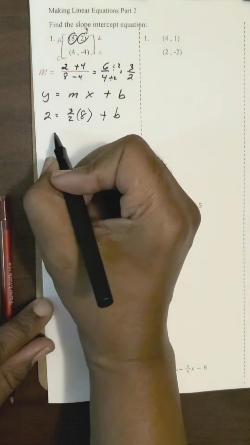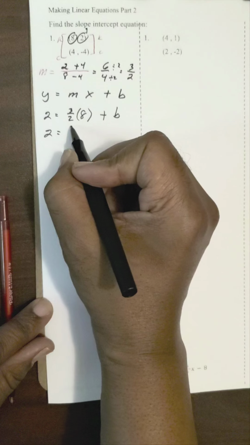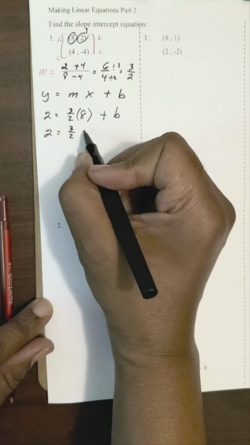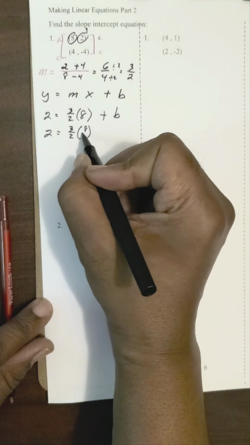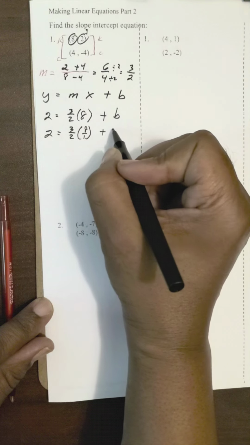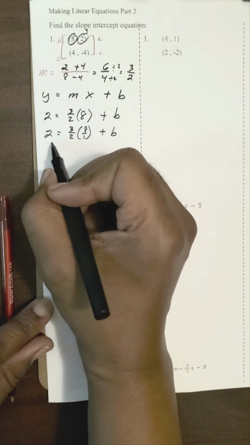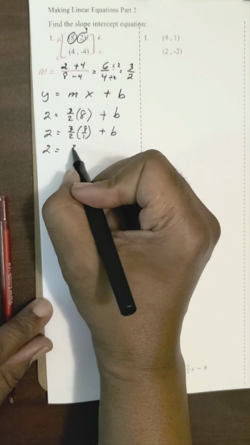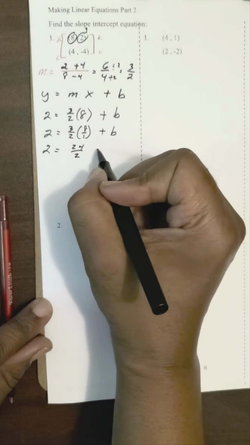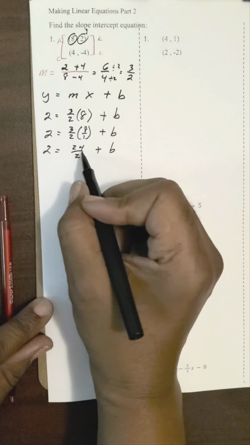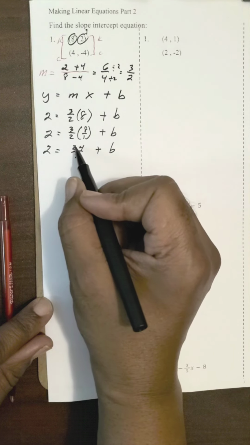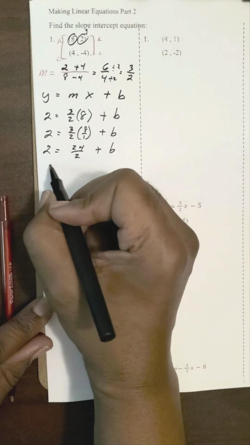Okay, now we're going to simplify this. 3 over 2 multiplied with an 8 over 1. And when you multiply, you're going to get 24 over 2. 24 over 2 simplifies to a 12 because 24 can be divided by 2.